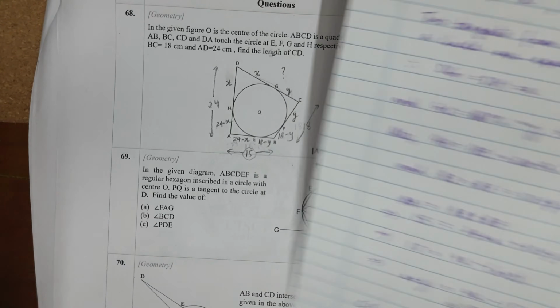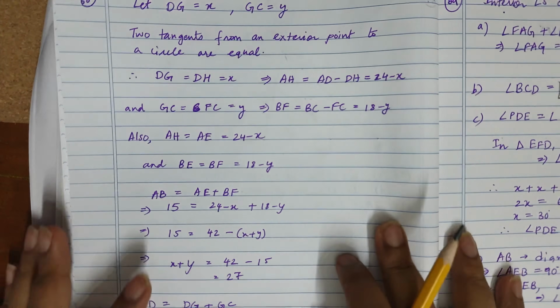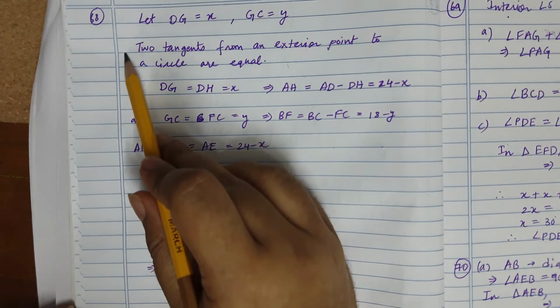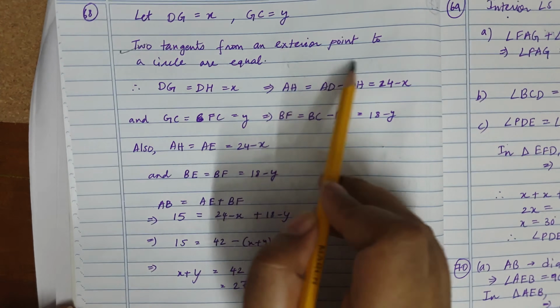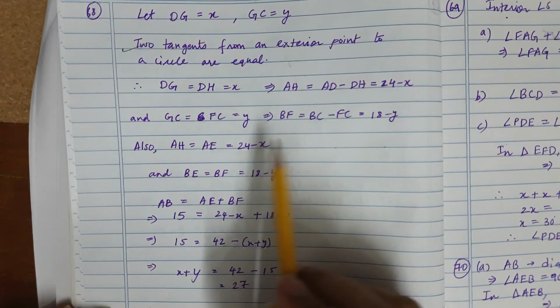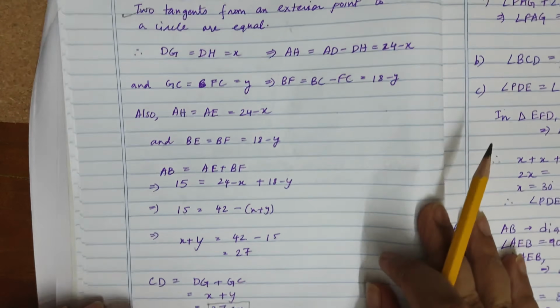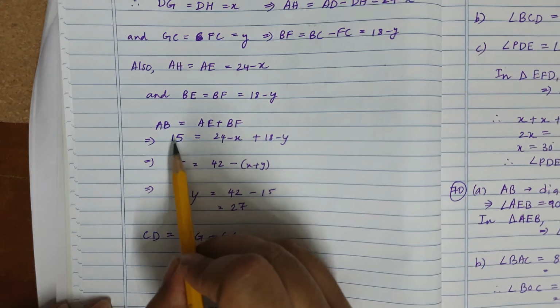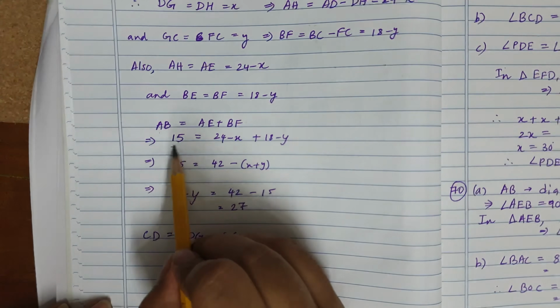So I have written all the steps here. Starting with this theorem, I have to state the theorem that I am using. Two tangents from an exterior point to a circle are equal. And then I have written down what are the pairs of equal tangents. And finally, I get an equation where I am looking at the length of AB.